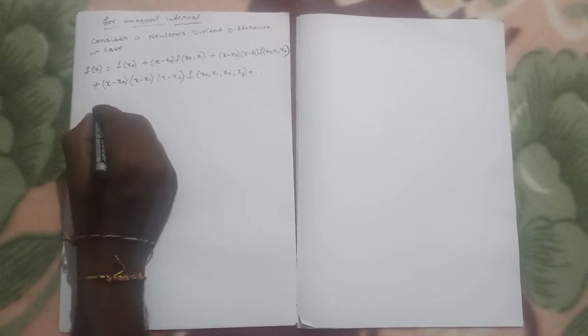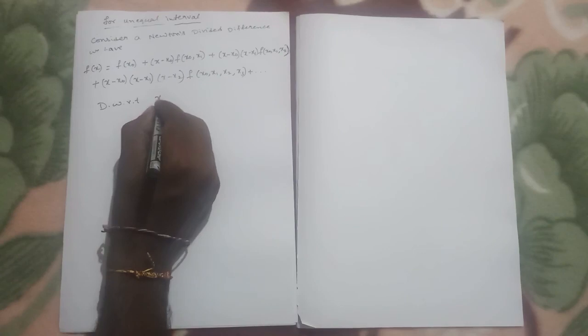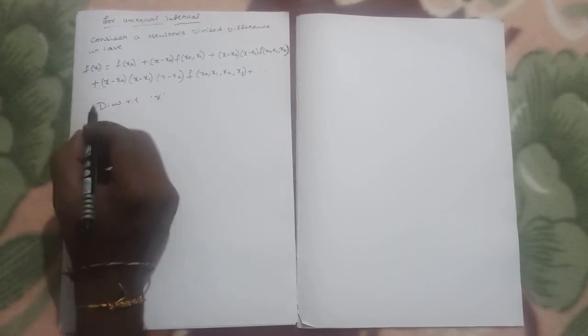Now we have to differentiate with respect to x. Here x is not there, x0 is there, so x0 is constant, so this becomes 0.